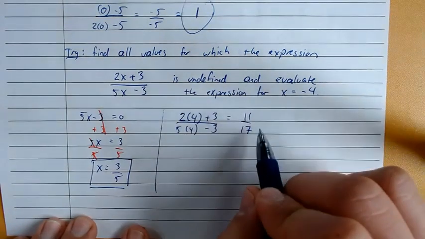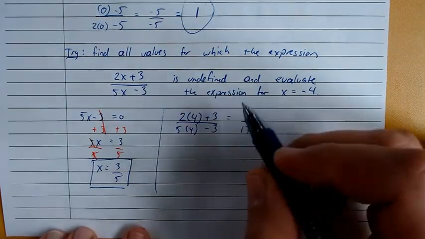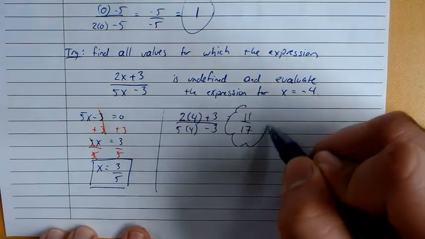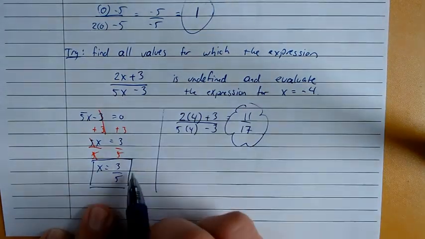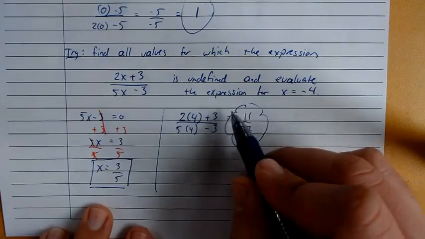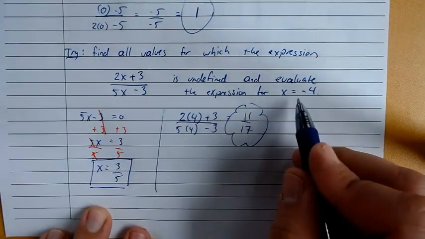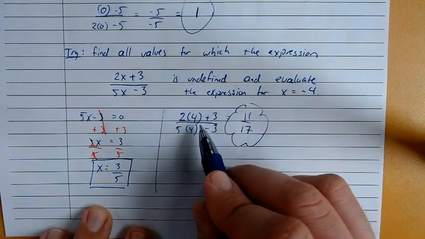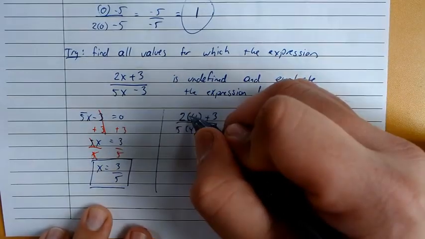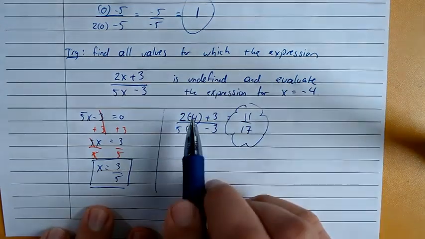And since those numbers don't reduce, 11 over 17 just stays 11 over 17. So here we have the value for which our function is undefined, and this is the result of evaluating at x equals, that should be negative 4, shouldn't it? So this was positive 4. Let me go ahead and do that correctly.